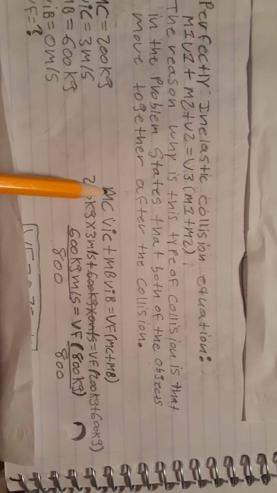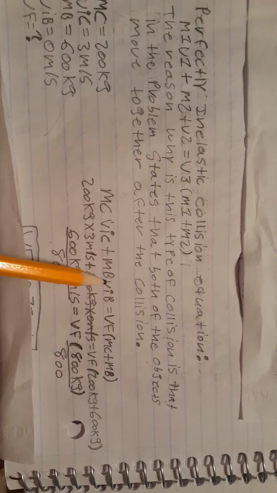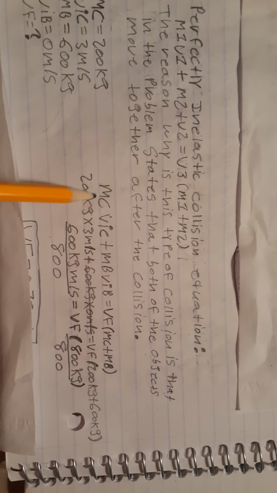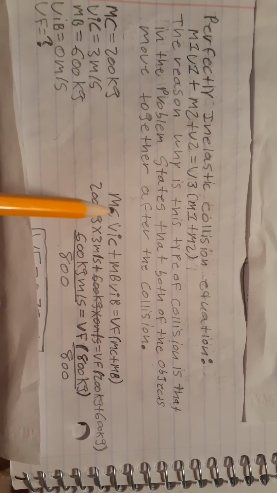As I told you in the last video, I like starting with the equation and then substituting the variables. So this is the mass of the car, which is 200 kilograms, times the initial velocity of the car, which is 3 meters per second. And then bringing the other things down.